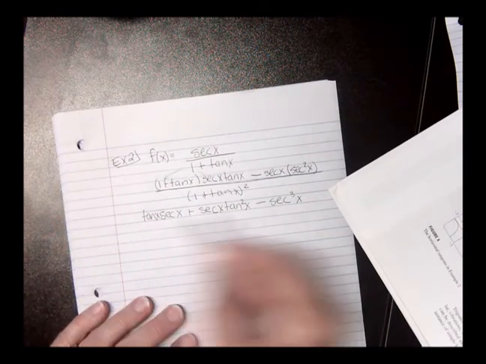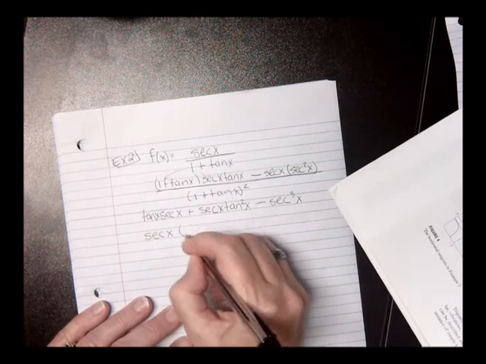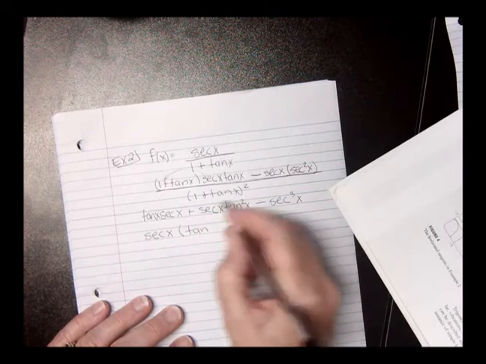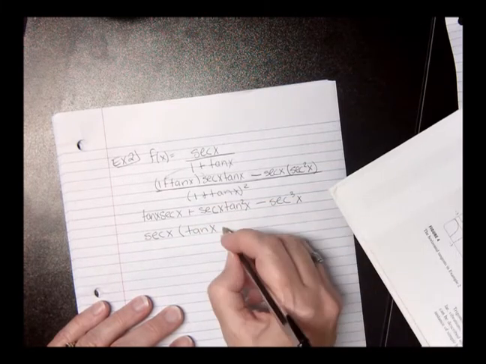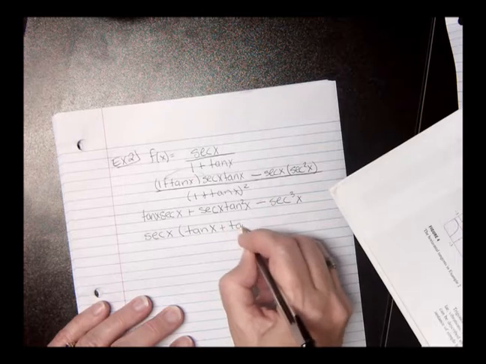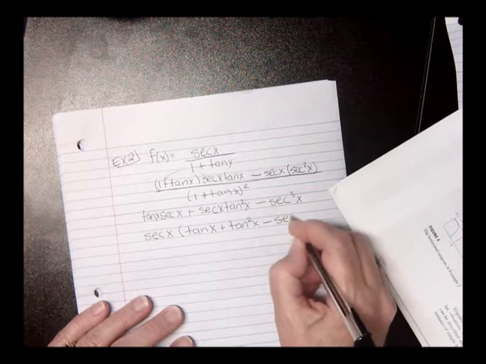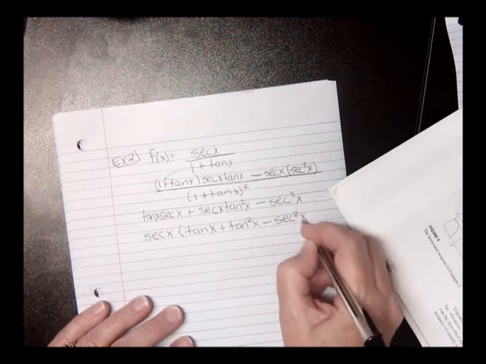I'm going to factor a secant x out of that whole thing, and I get tangent x plus tangent squared x minus secant squared x.